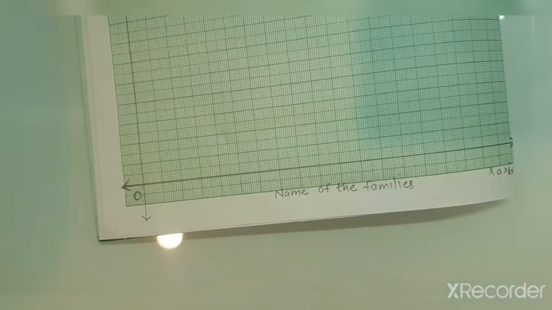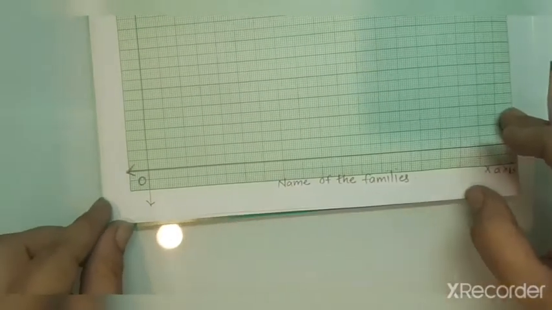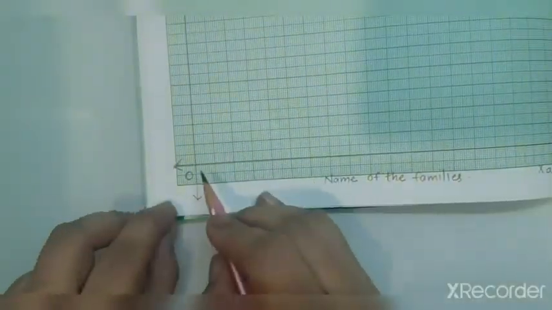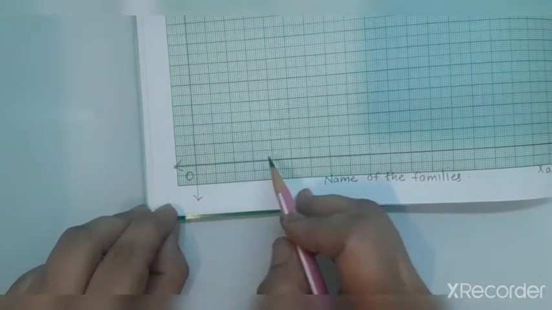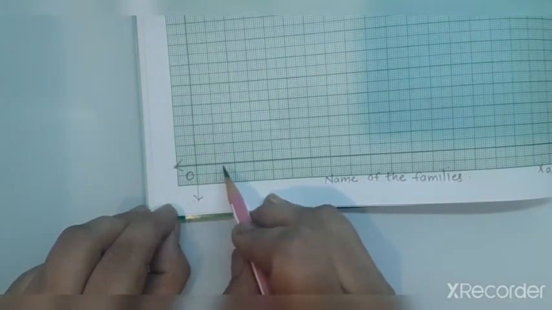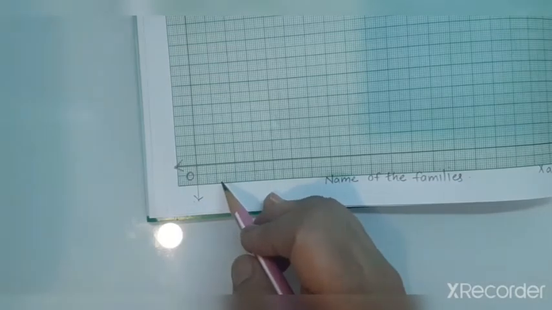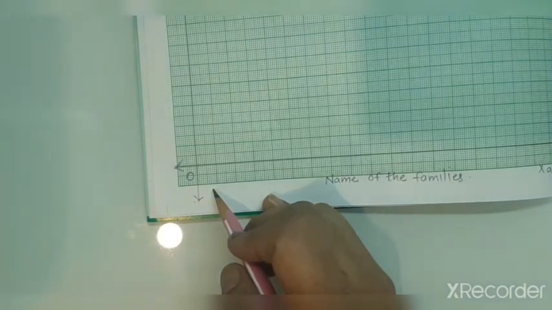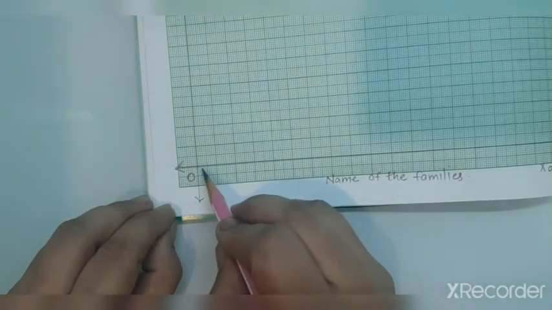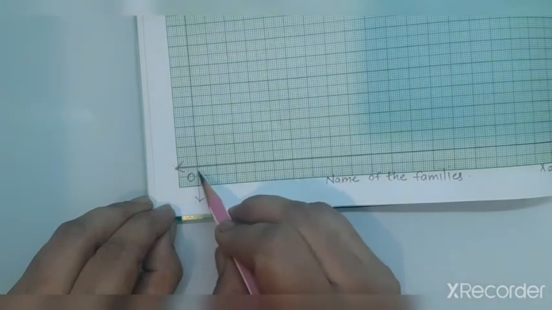Now we have the names of the heads of the families. The first name is Ramesh. Now where we are going to write Ramesh is important, as we have to draw the bars at equal distance between each other. Since they have given us 5 families on the names of 5 heads, what we do is we will leave one unit.